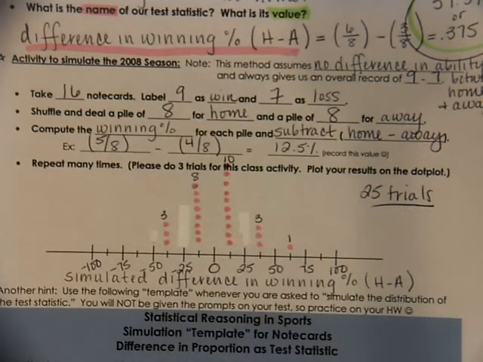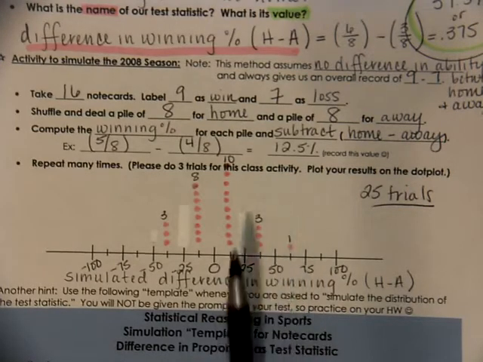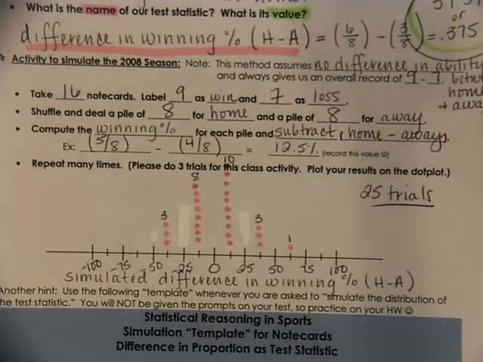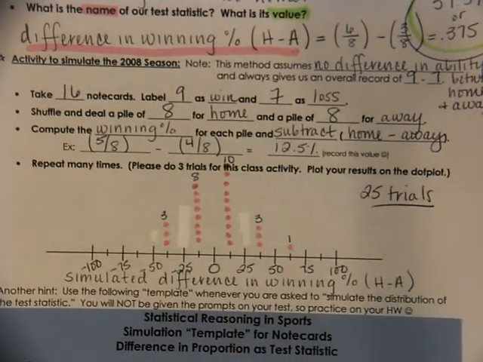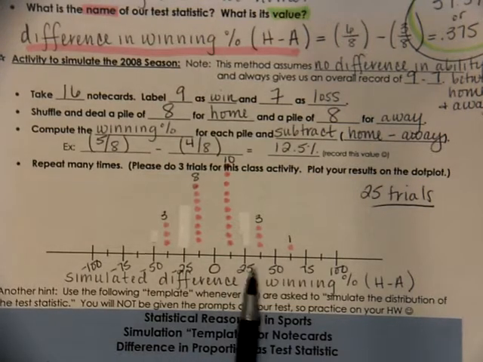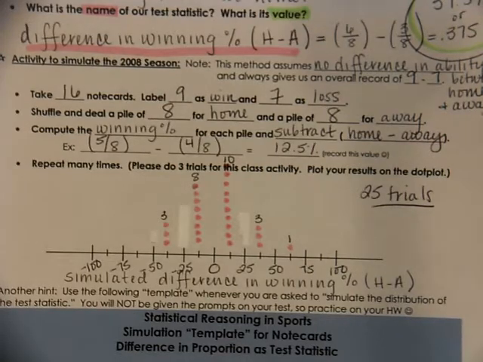And it's up to you if you want to draw on the dots or just write the number. 8 dots above negative 12.5%. 10 dots above 12.5%. 3 dots above positive 37.5%. And 1 dot above 62.5%.